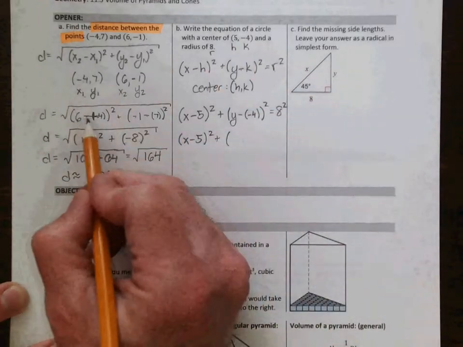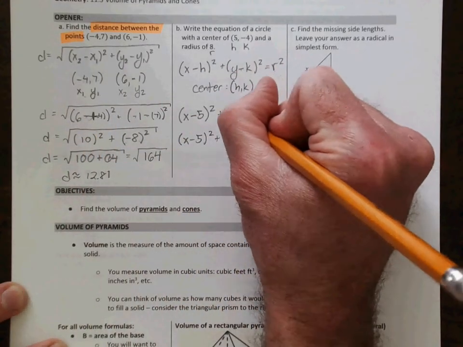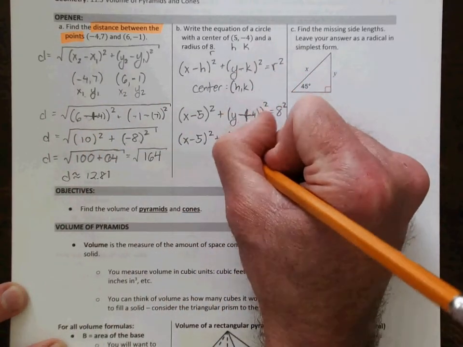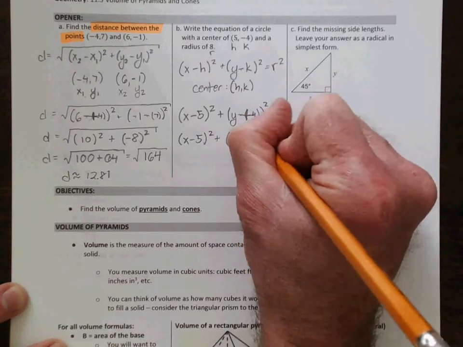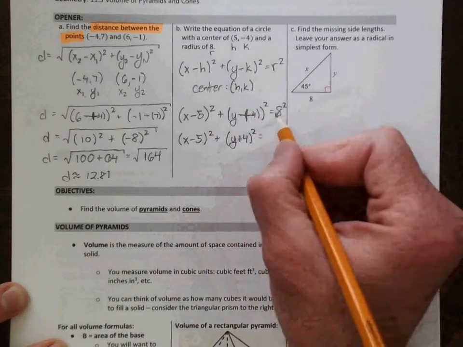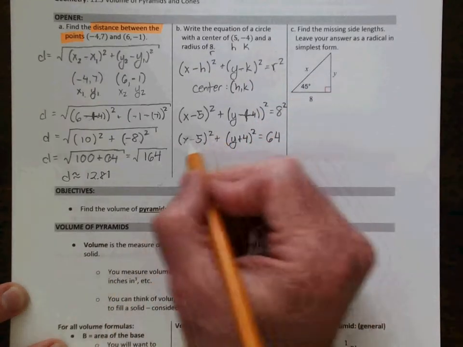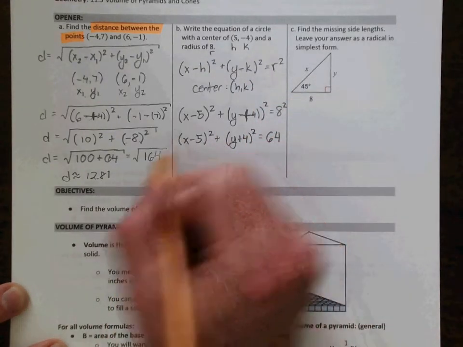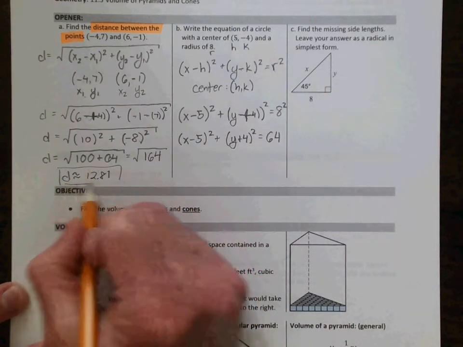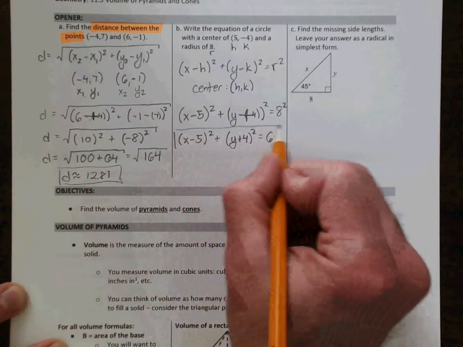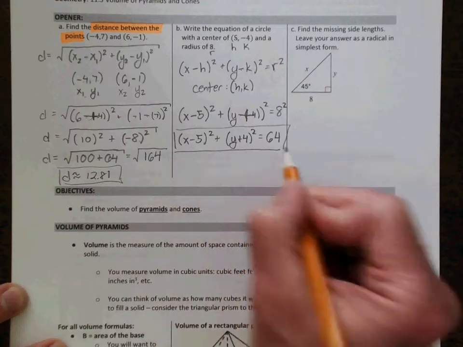This was similar to what we did over here. That's y plus 4 quantity squared equals 8 squared is 64. And, oops, I should have boxed this. That's the distance. Here's the equation of the circle.